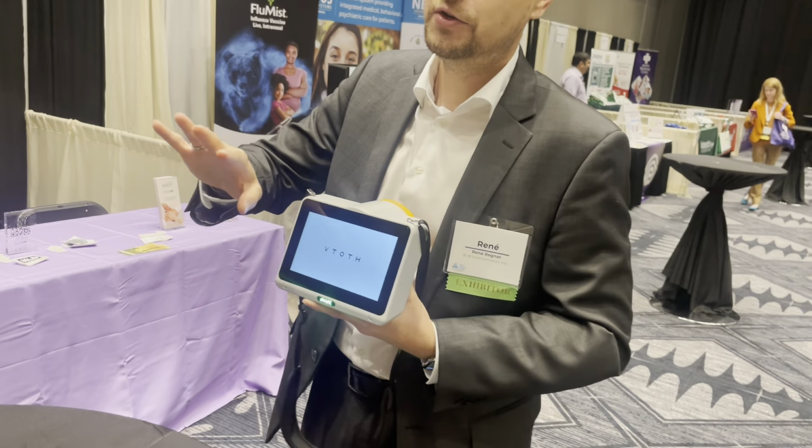This here is our red reflex mode. This is simply taking a picture and showing you the red reflex. This is great for babies or for patients where you don't want the refraction, but you want to check for cataracts, retinoblastoma, for example, scars.